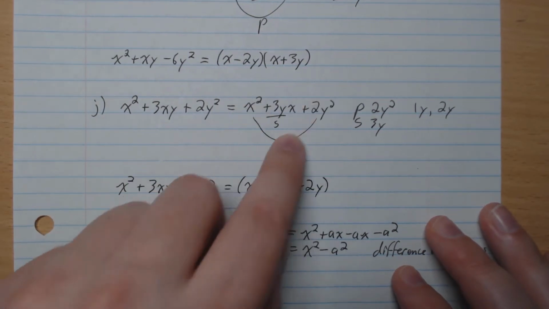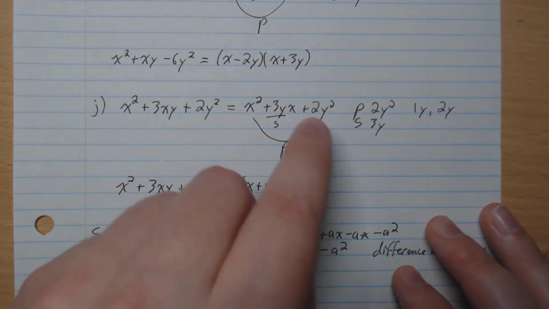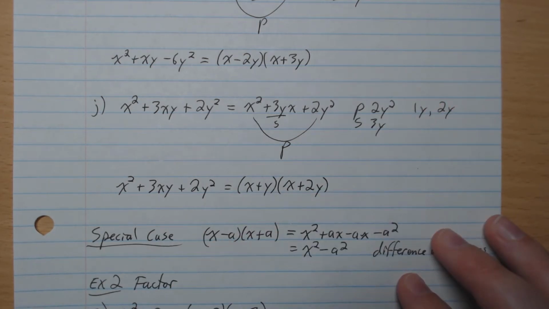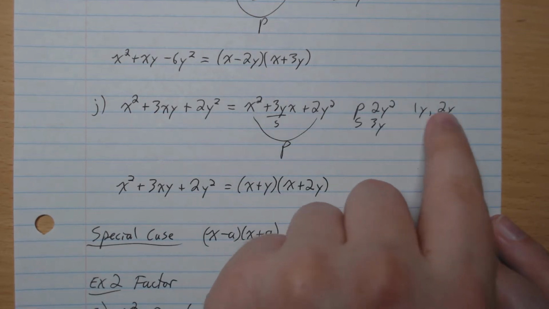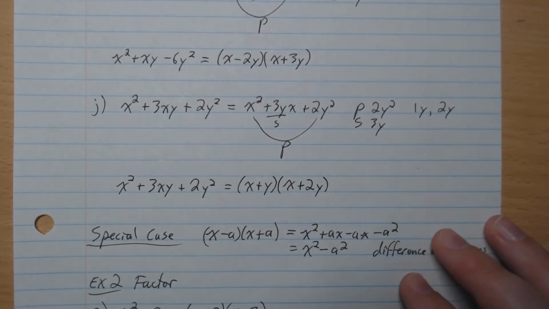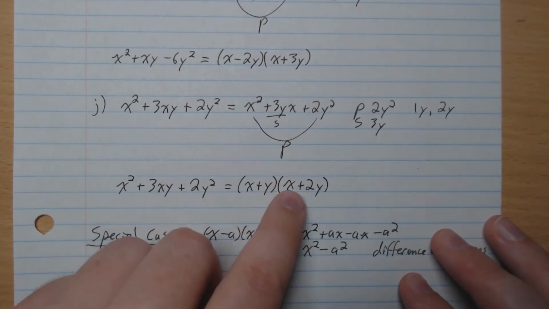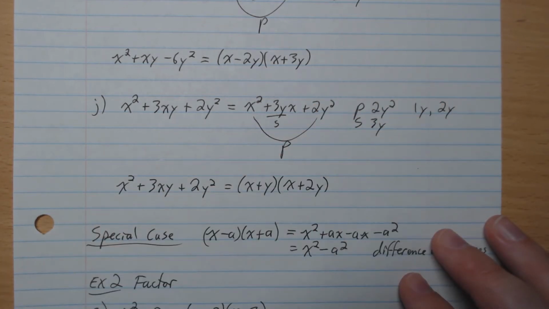The product is 2y squared and the sum is 3y. We know that it's y times y for the letters, and 2 is 1 times 2, so we add that, which gives 3y, so that's perfect. So these are the two numbers we use, so it's x plus y times x plus 2y, like that.